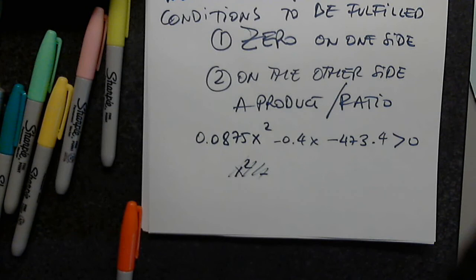Okay, I think it might at least be negative 473.4. Ah, it's coming. Say just a little piece here, so I have to go further.